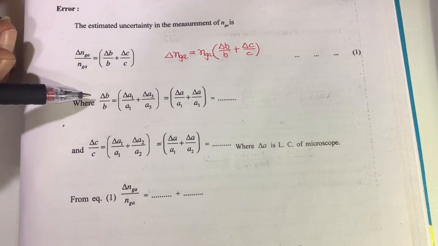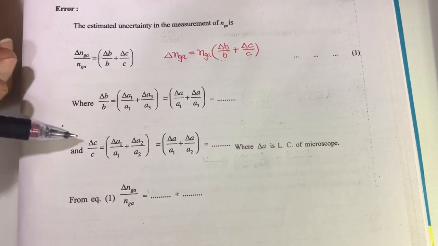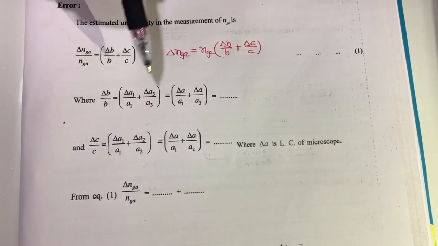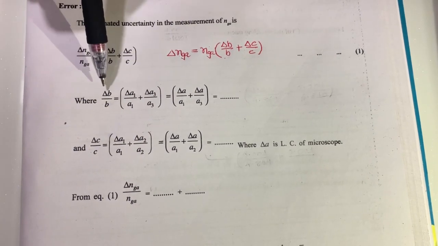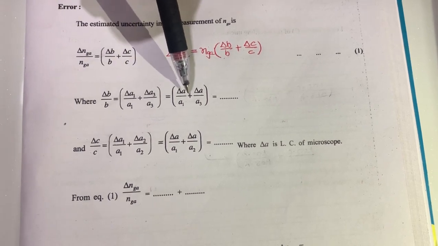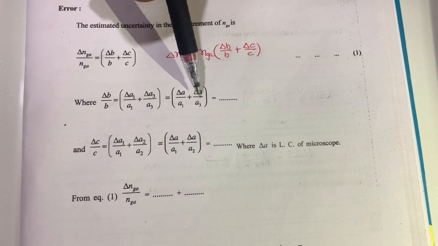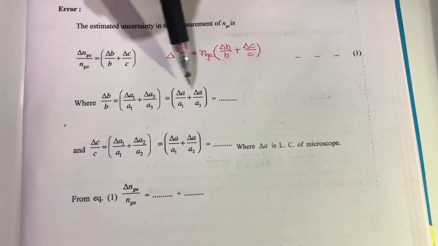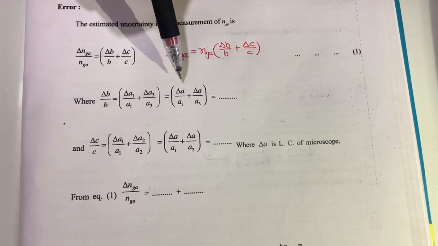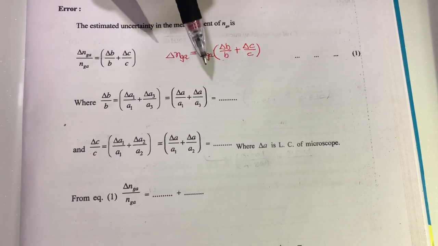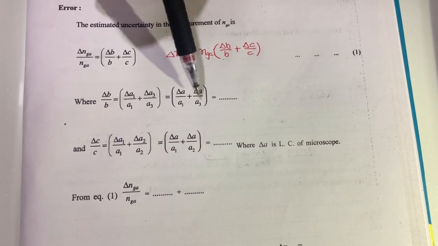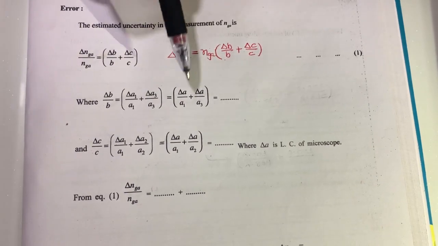So the equations for delta B upon B and delta C upon C are, as you see here, delta B upon B is delta A upon A1 plus delta A upon A3. Now here delta A is the least count of the microscope, which we already measured, and the observations A1 and A3, which also we measured.